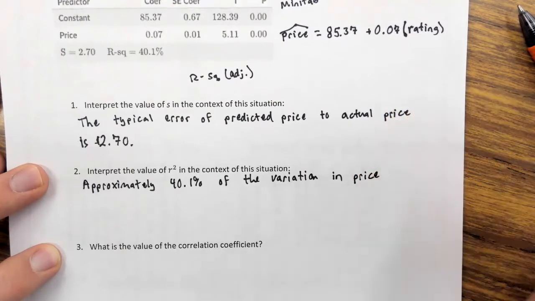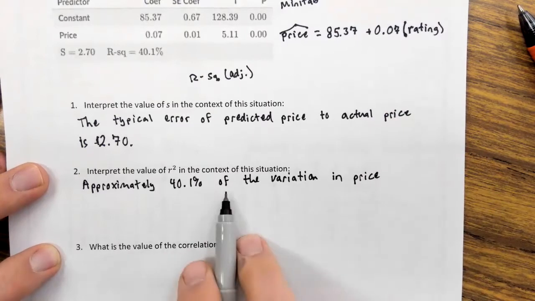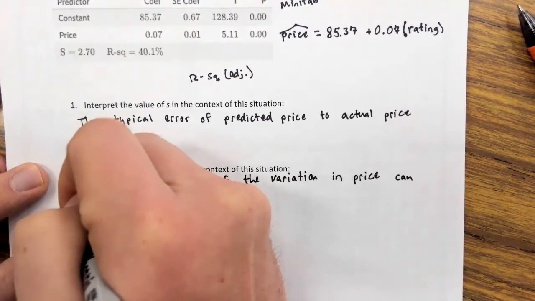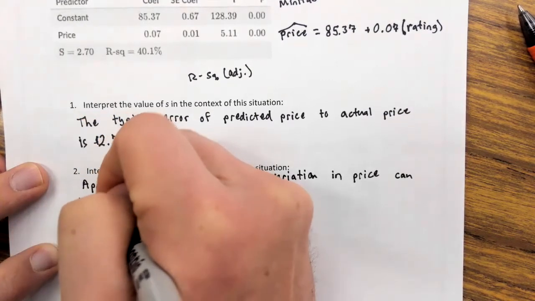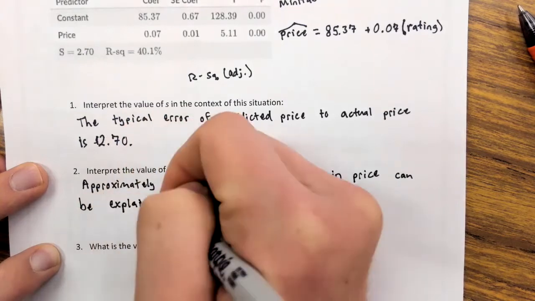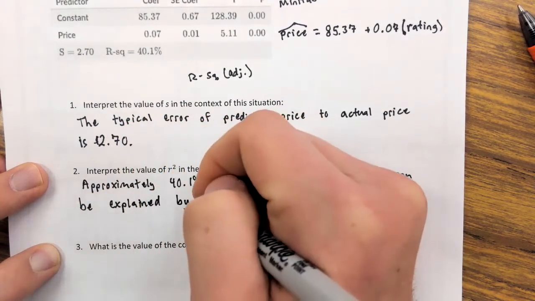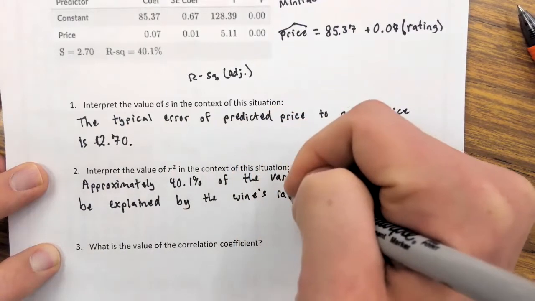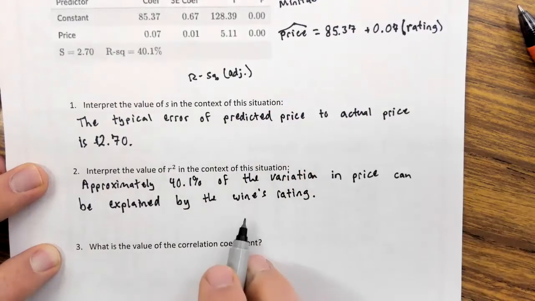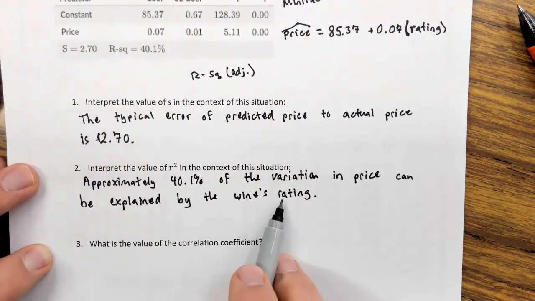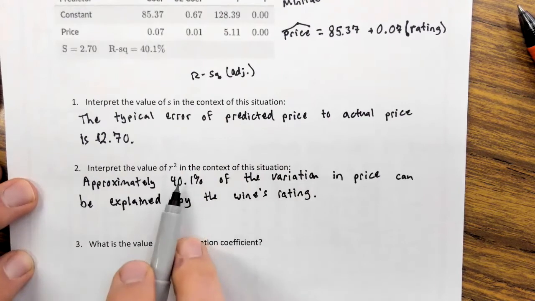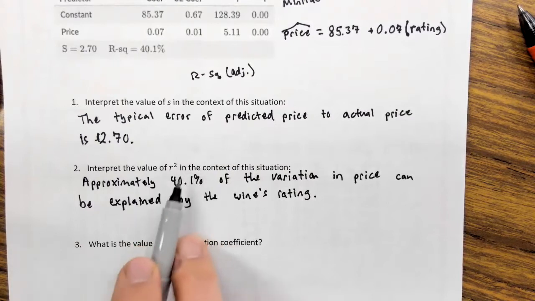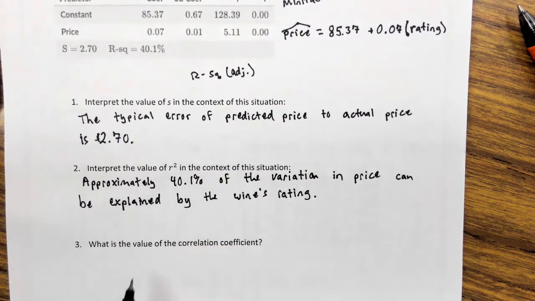That's what our response variable was being measured in. Approximately 40.1% of the variation in price can be explained by the Wine's rating, the explanatory variable. So by using the rating to predict the price, we've reduced the amount of squared error by 40.1%. So fantastic.